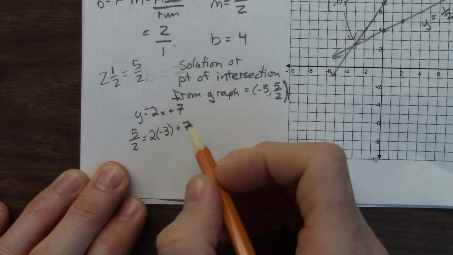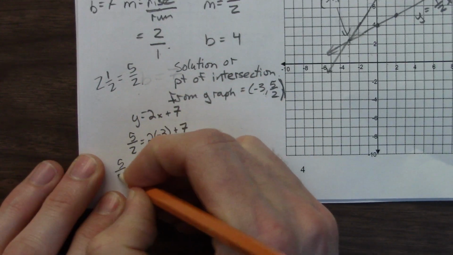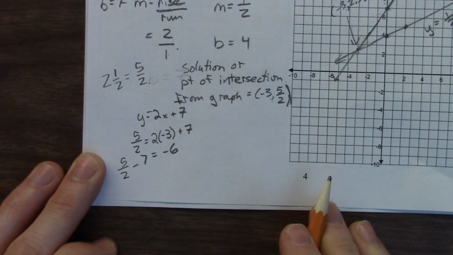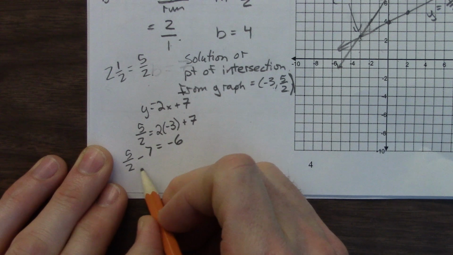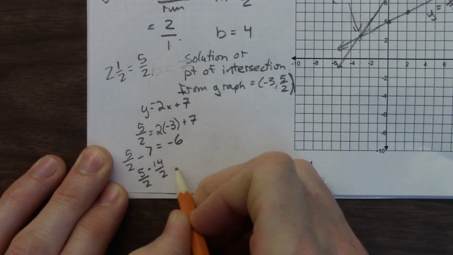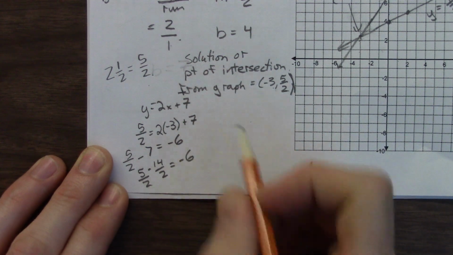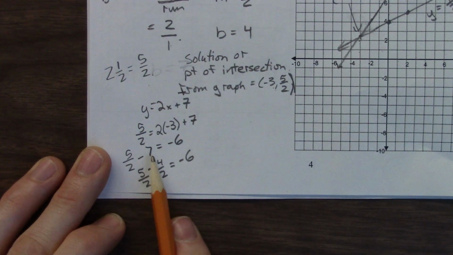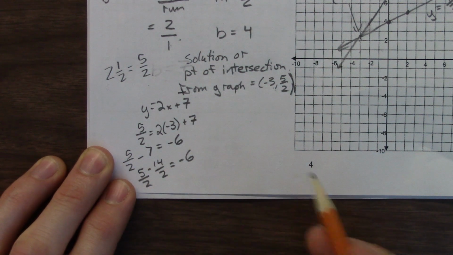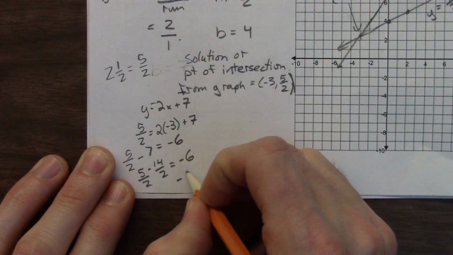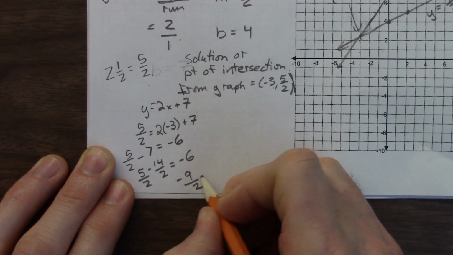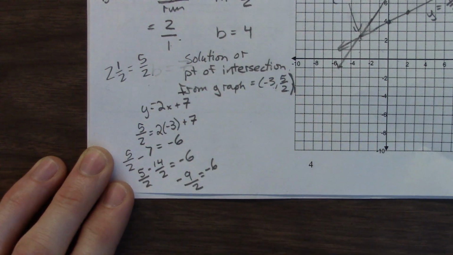I get 5 over 2 minus 7 equals negative 6. Okay, so we get 5 minus 14 over 2 equals negative 6. I just found a common denominator, multiplied the top and the bottom by 2. Now I have 5 minus 14, so we get negative 9 over 2 equals negative 6.